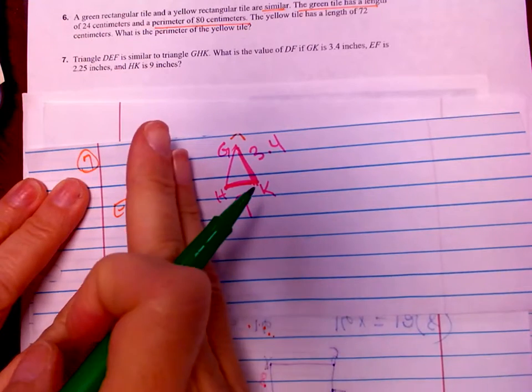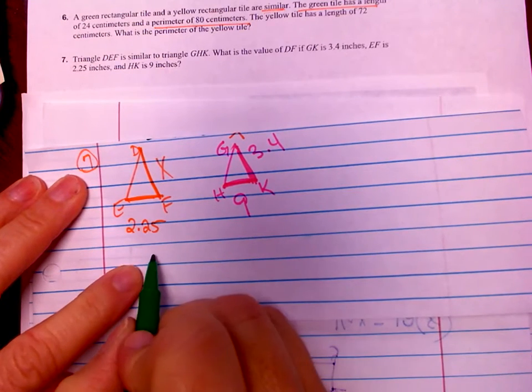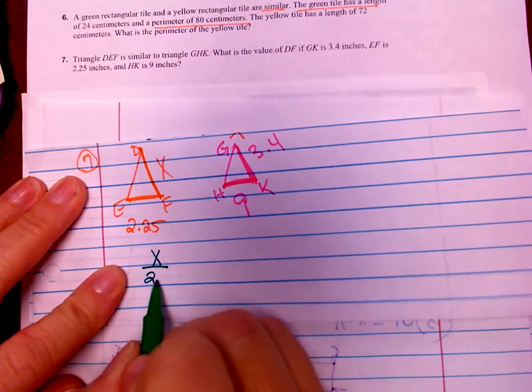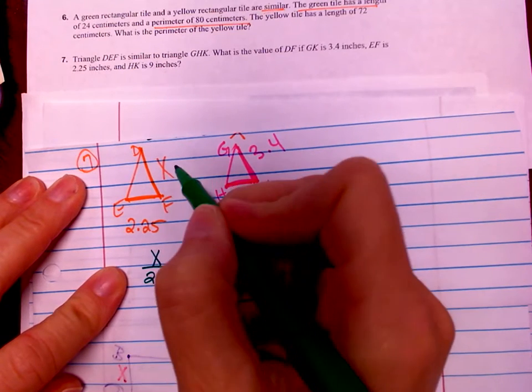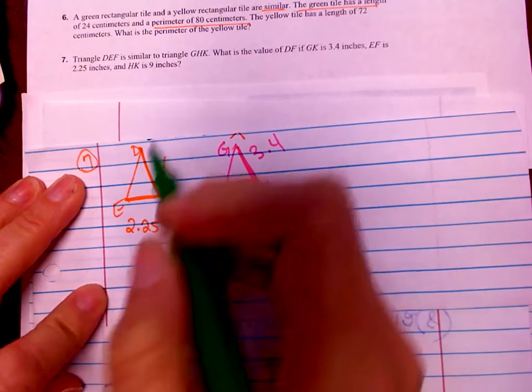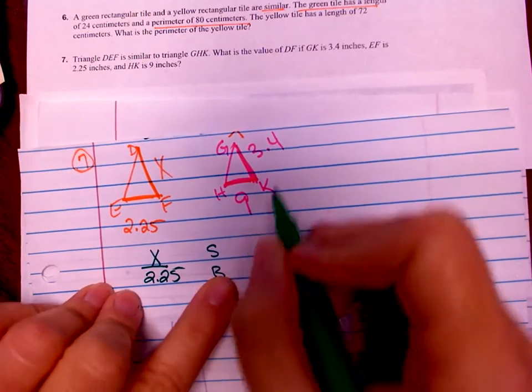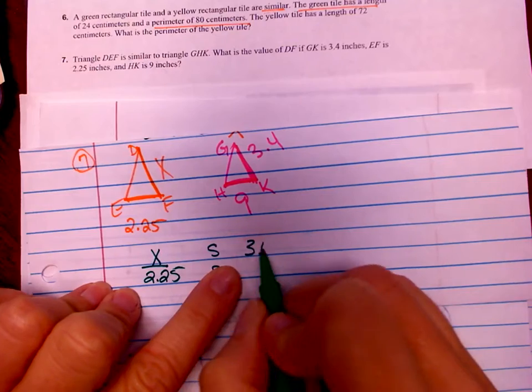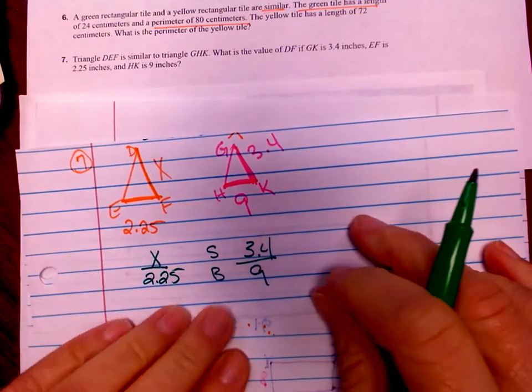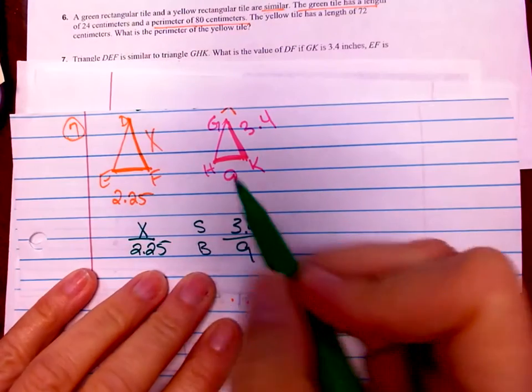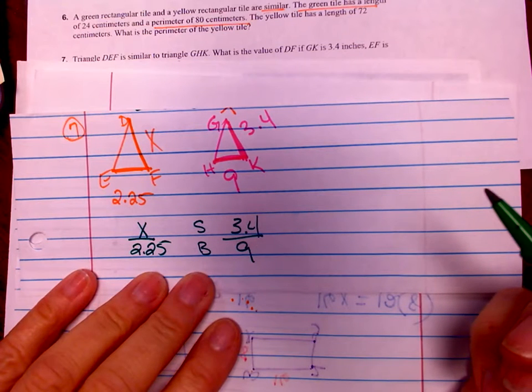I'm going to use this compared to this one. So I'm going to go side to bottom, side to bottom. And if you wanted to remind yourself, go side to bottom. Side over here is 3.4. Your bottom is 9. Comparing side to bottom, side to bottom.